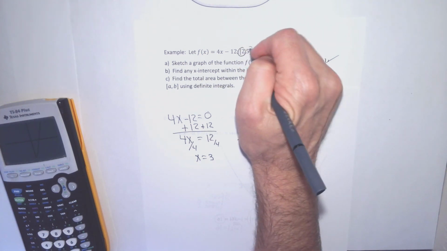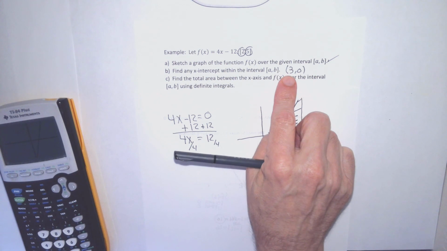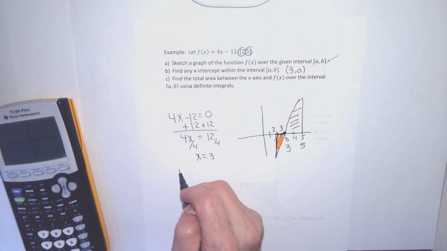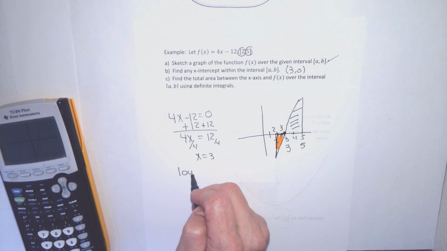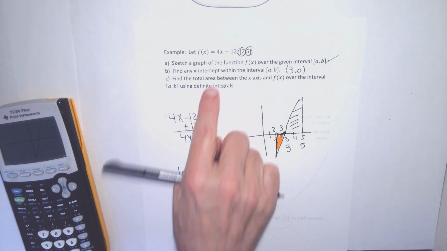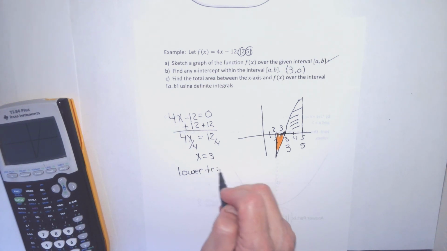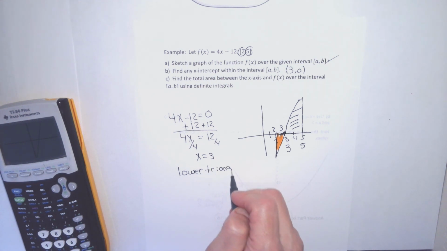The 2 and the 5 were given numbers, and the 3 between the 2 and the 5 I got from my algebra. So it doesn't matter which area, which triangle, I find first, but for part C, I need to get the combined area. I'll do the hard one first. I'll do the lower triangle.